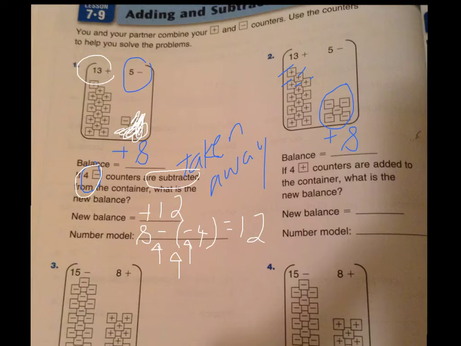If 4 positive card counters are added to the container, what is the new balance? Well, I would also say 12. Correct me if I'm wrong, but if you add 4 to 8, and it's all adding, it's all positive, you're just going up in number. So it should be the original 8 that we have up here, plus 4 equals 12. And that's it. Pretty simple.